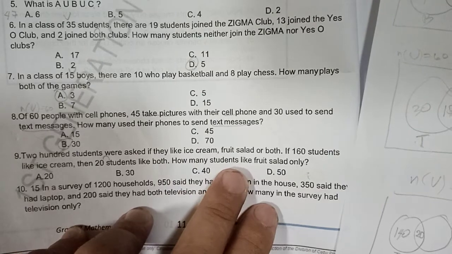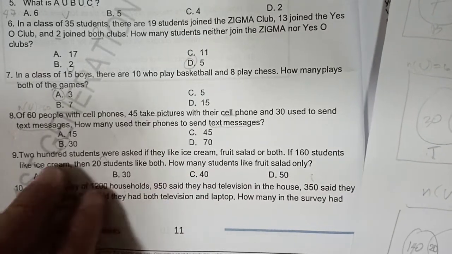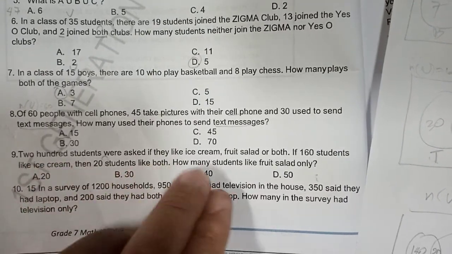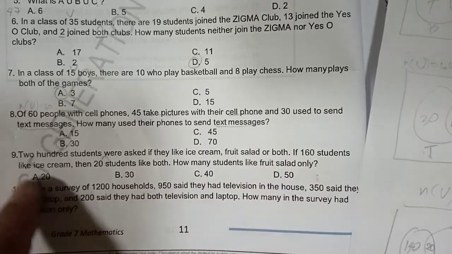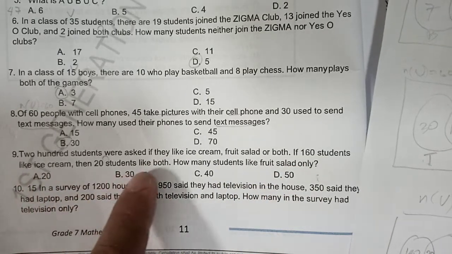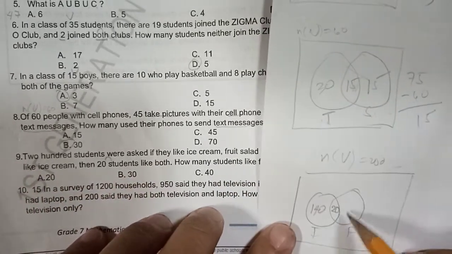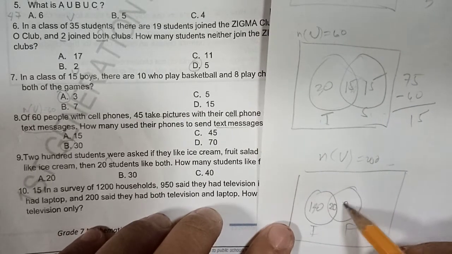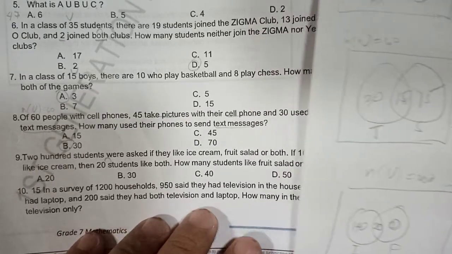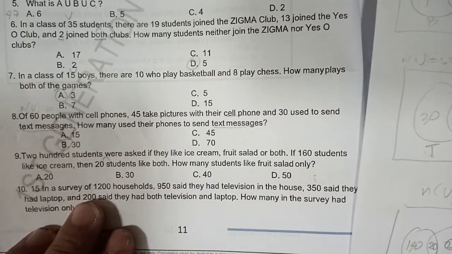How many students like fruit salad only? There's no other information. 200 students were asked, fruit salad or both. If 160 students like ice cream, okay, so there's no fruit salad only. So 0 here. 160. Okay.